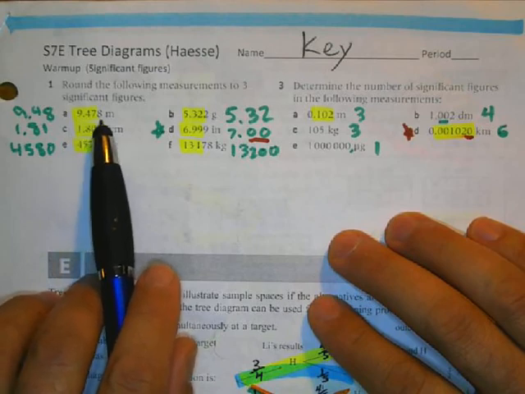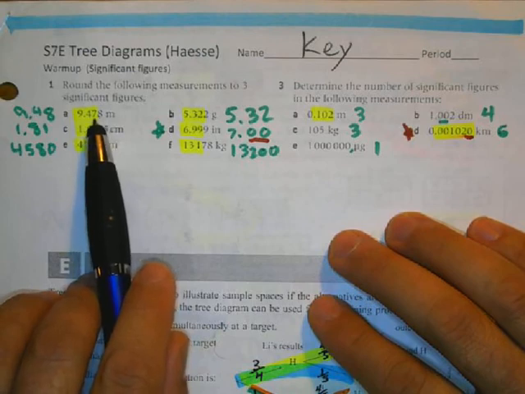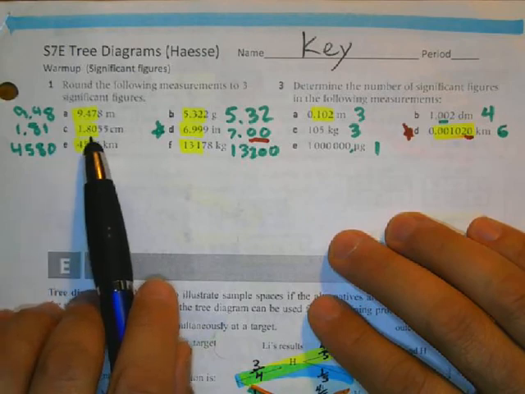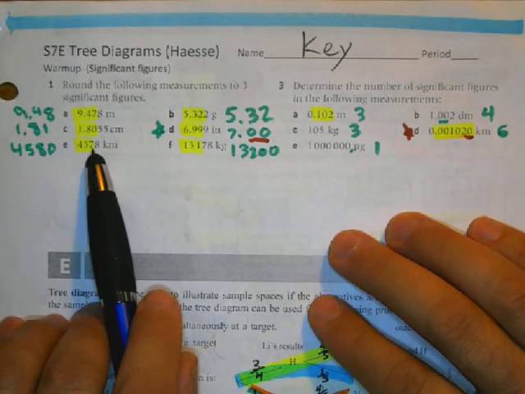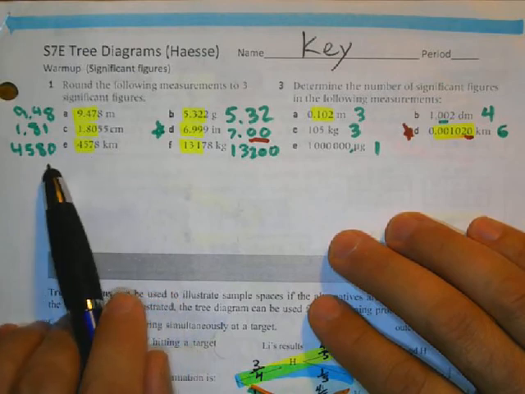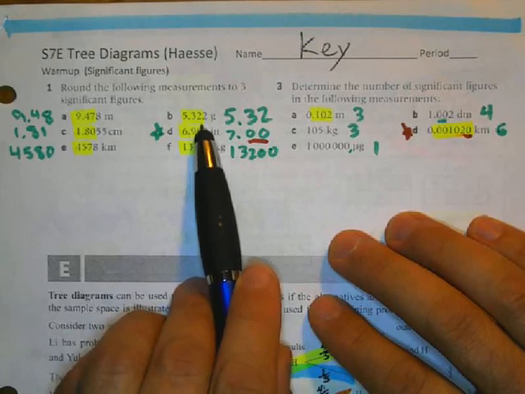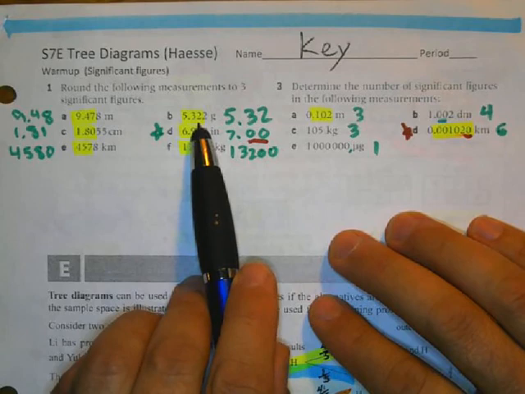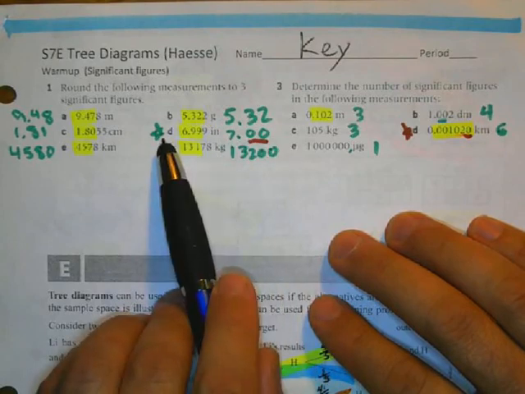If the last digit that's not highlighted is above 5, then we round it up. So you can see we've rounded the 7 up to an 8. Here we've rounded this 0 up to a 1. Here we've rounded the 7 up to an 8. Okay, here we didn't round up, so we have 5.32.